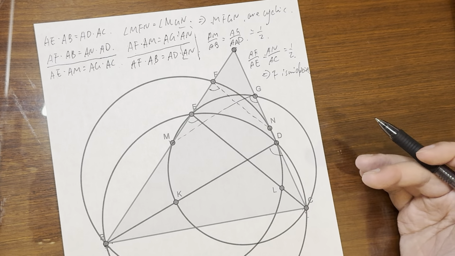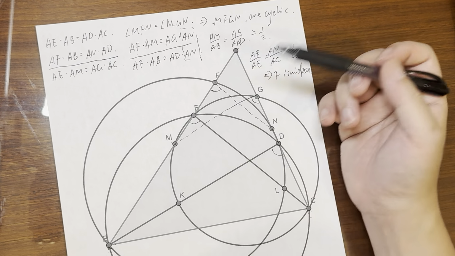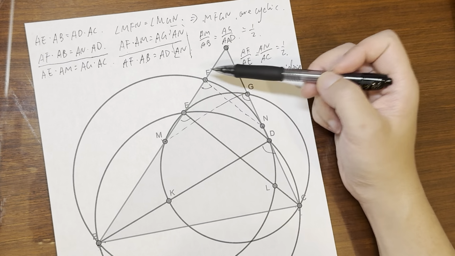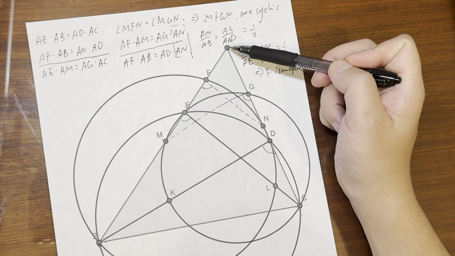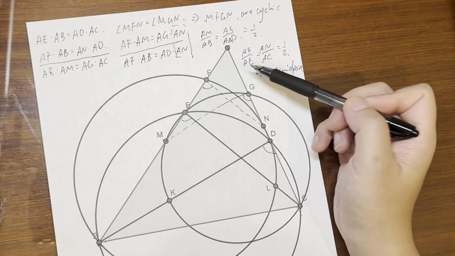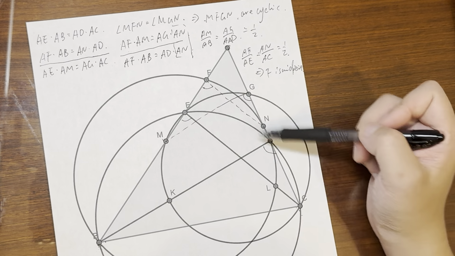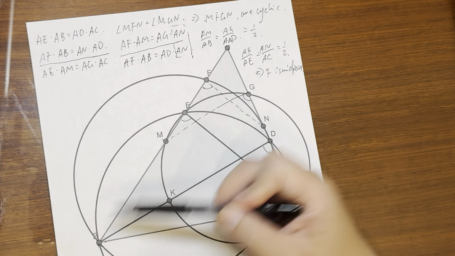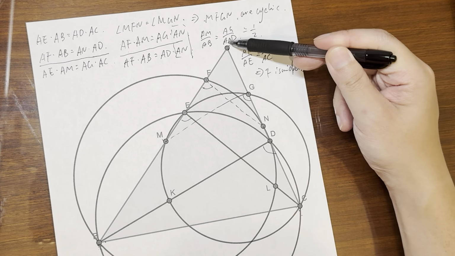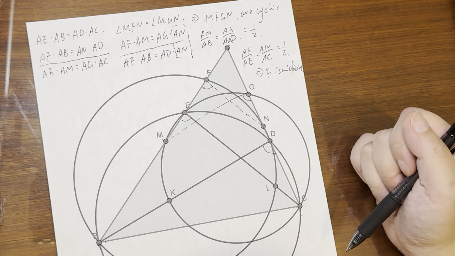So if we refresh our minds, we know that F is a midpoint of AE and M is a midpoint of AB. G is a midpoint of AD and N is a midpoint of AC.